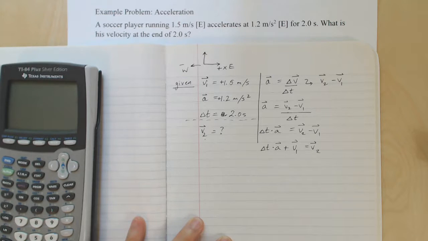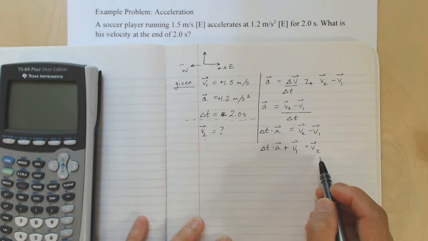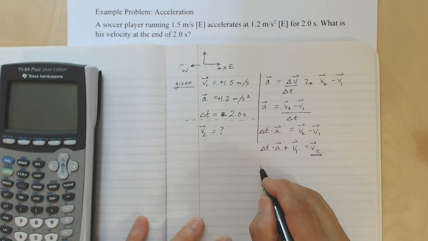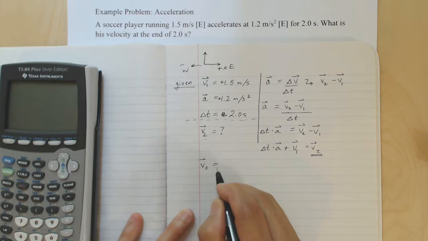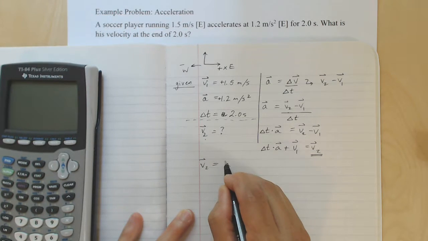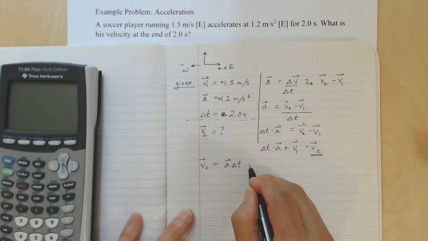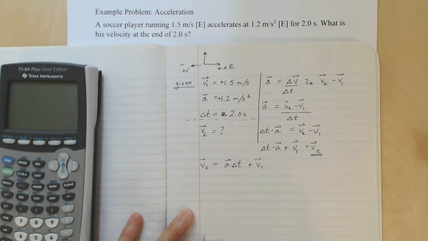Now, if I wanted to, I could neaten it up and write it in a more standard form where this variable that I'm interested in is on the left-hand side. So I'll go ahead and do that. I'll write it over here. All right, v2 is equal to, I'll change this around and say a delta t plus v1. The multiplication is implied there.